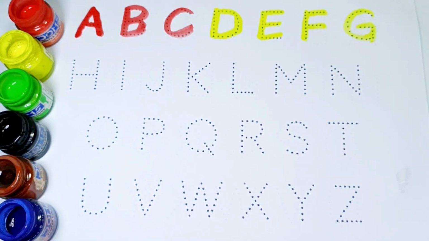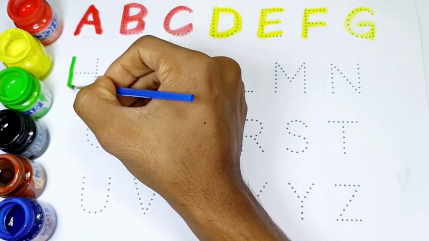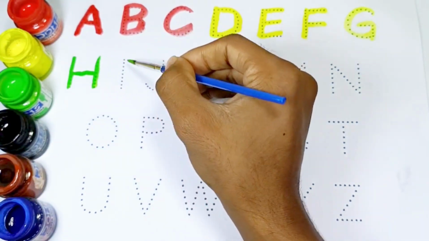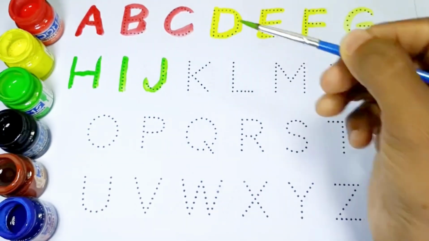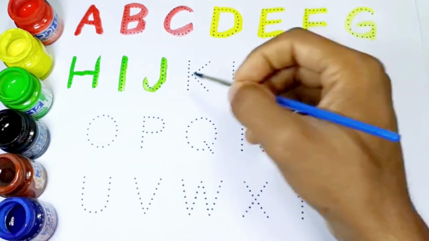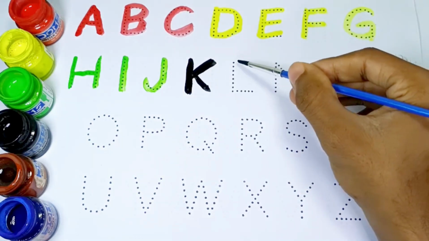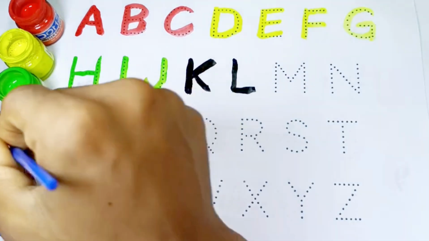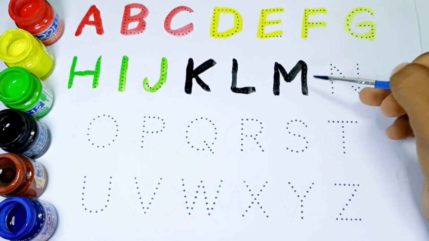G for God. Kids, now you draw H and use green color. H for helicopter. I for ice cream. J for joker. Kids, now you draw K and use black color. K for king. L for lion. M for moon.